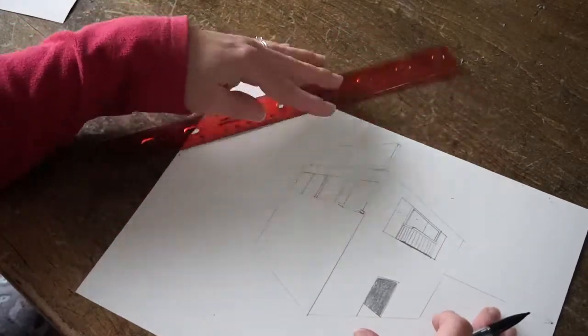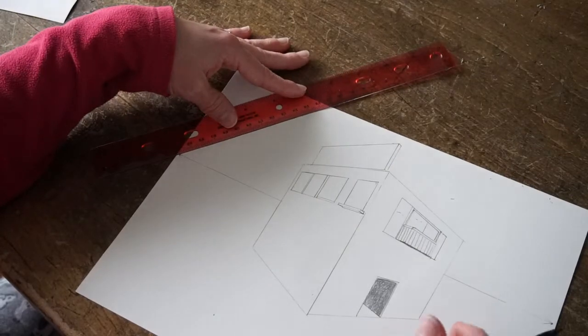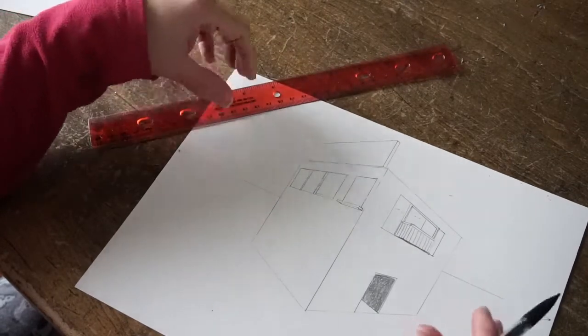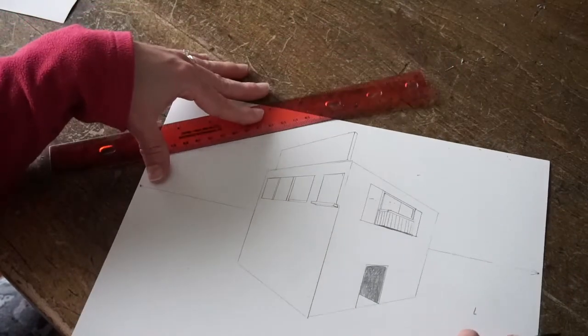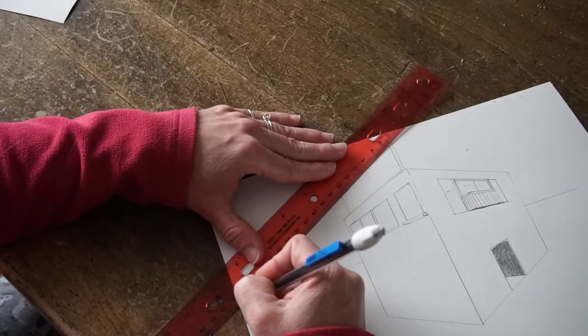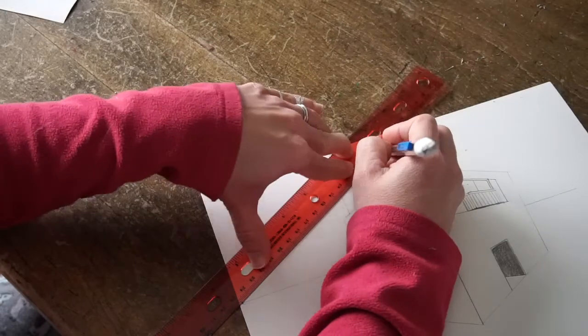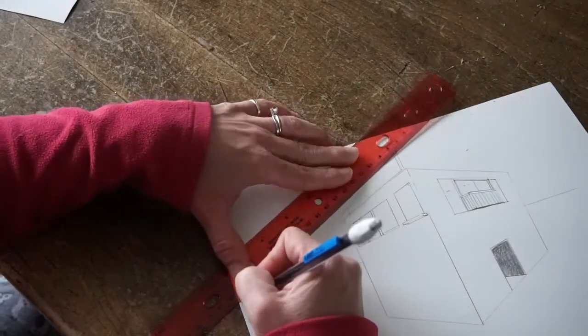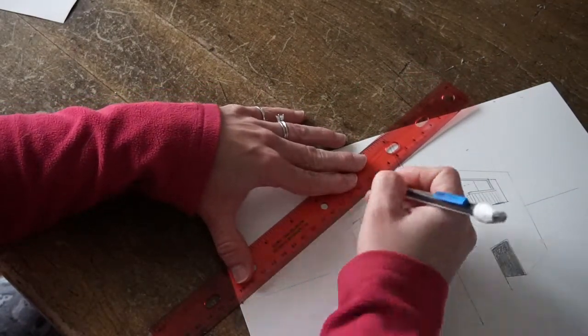You could add kind of an overhang if you wanted to do that, experimenting with those two vanishing points. And now I'm going to show you how you could add letters on your sign. So again, I'm just going to create boundaries for where my words would exist by using my orthogonal lines.